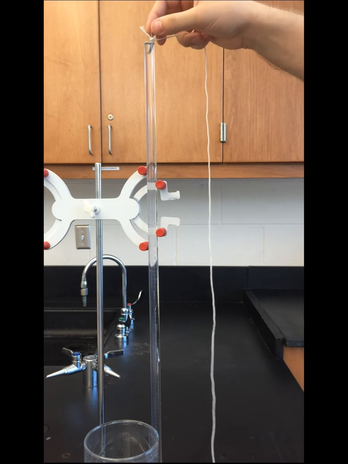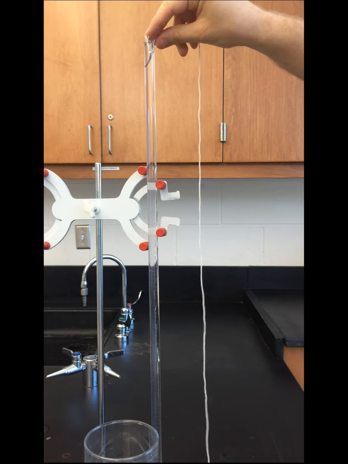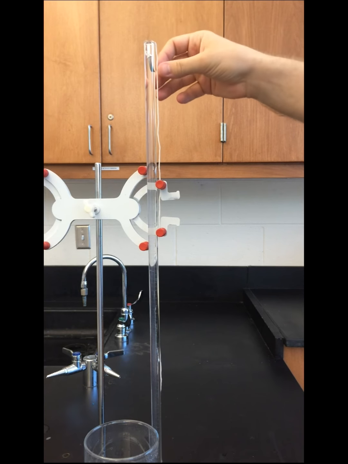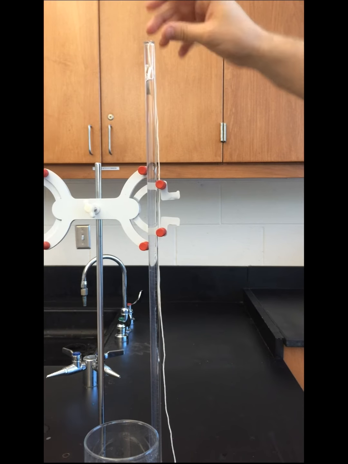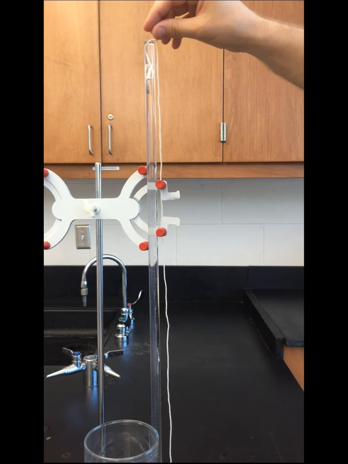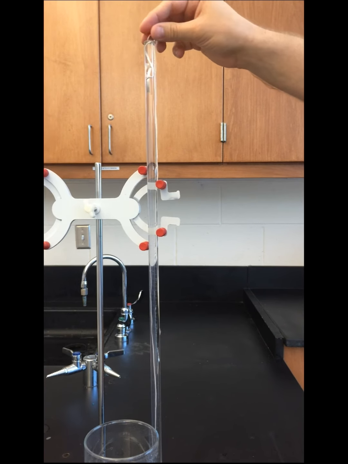The magnesium is then inserted down into the eudiometer below the water level. You'll usually want it to go a couple centimeters down below, just to make sure the magnesium stays in the tube and doesn't fall out during the next process.